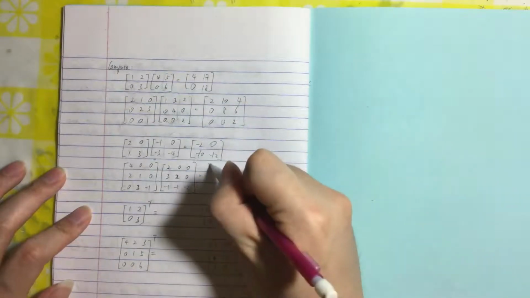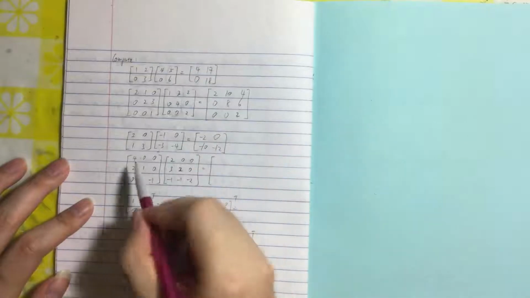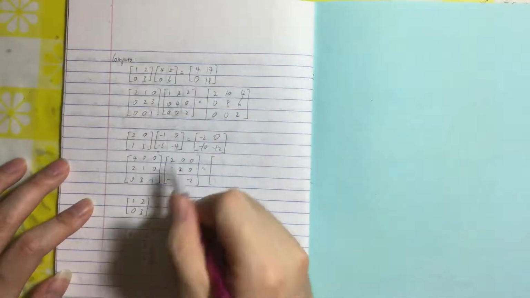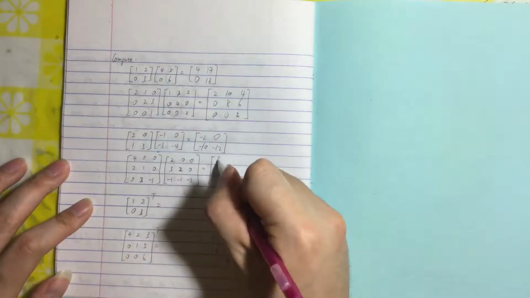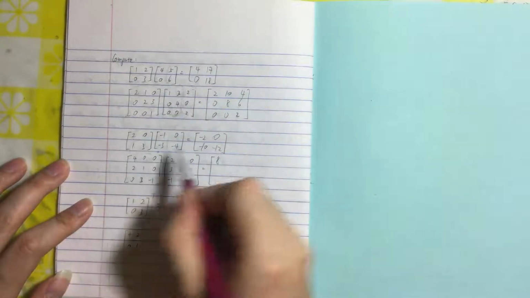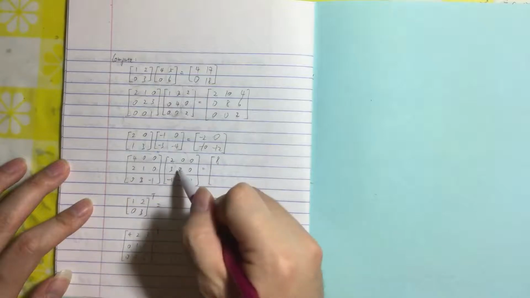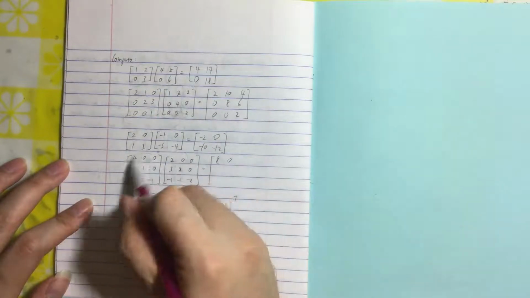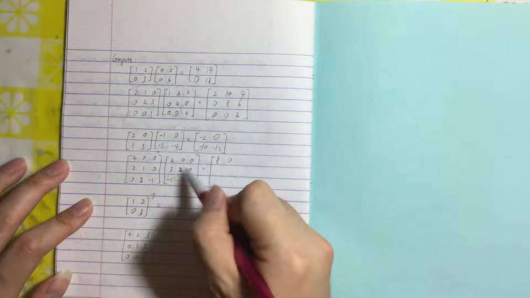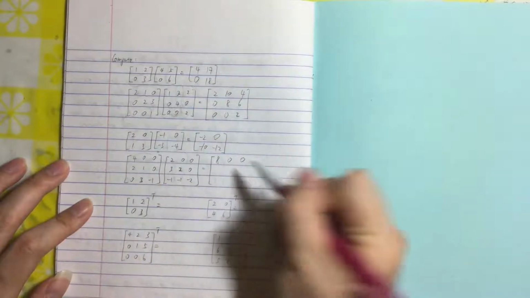Next example. Use row times column. A plus 0 plus 0 is A. Next, 0 plus 0 plus 0 is 0. Next, 0 plus 0 plus 0 is 0.